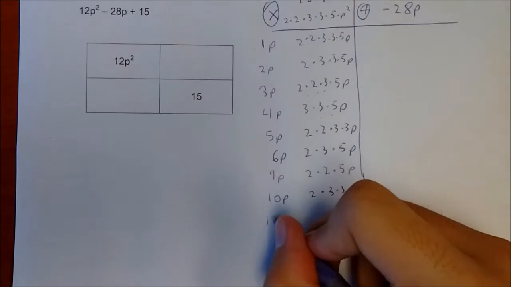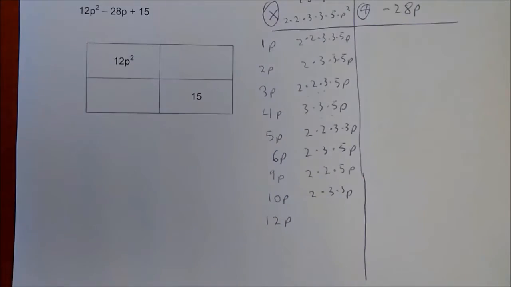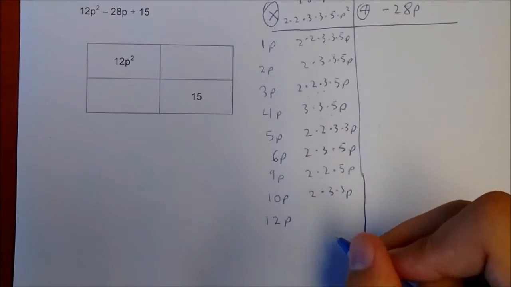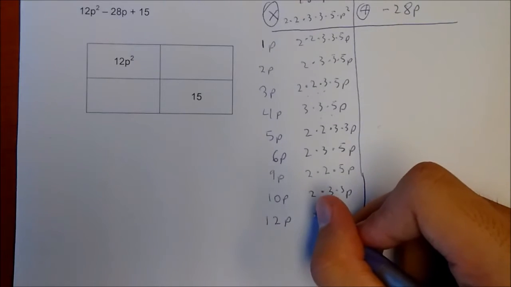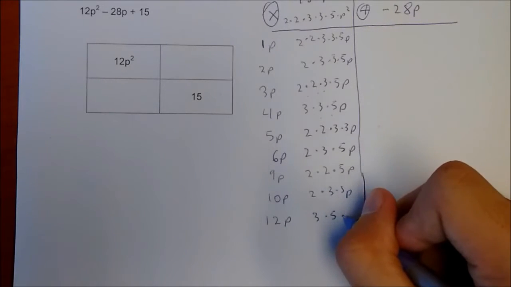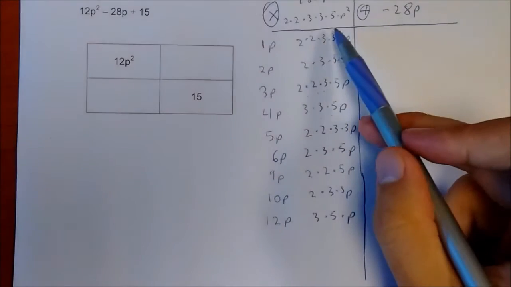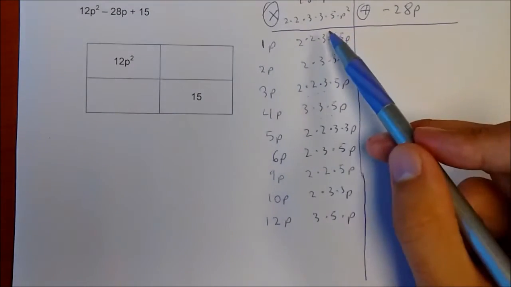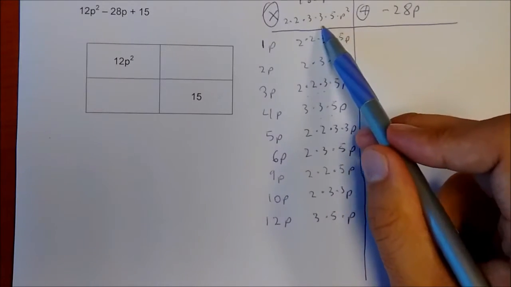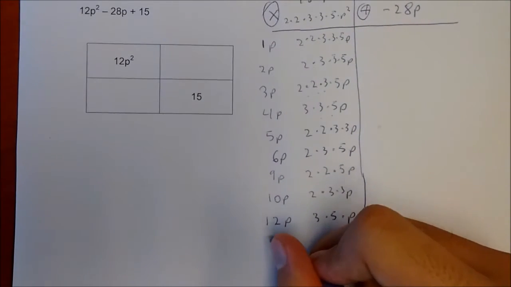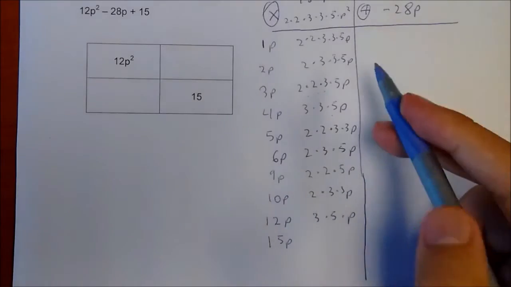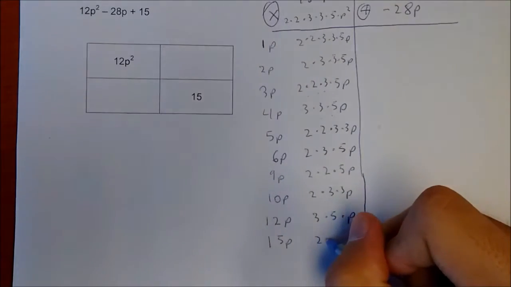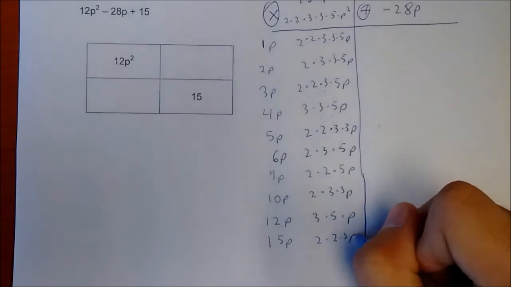And then we have 12p, which uses a 2 and a 3, so we have 3 times 5 times p remaining. 13 is not in our prime factorization, so we don't need to include it. 14 has a 7, and 7 is not in our prime factorization, so that's not necessary either. So next up is 15p, which uses a 3 and a 5, so we have 2 times 2 times 3p remaining.